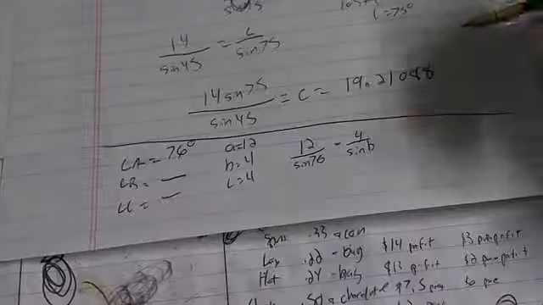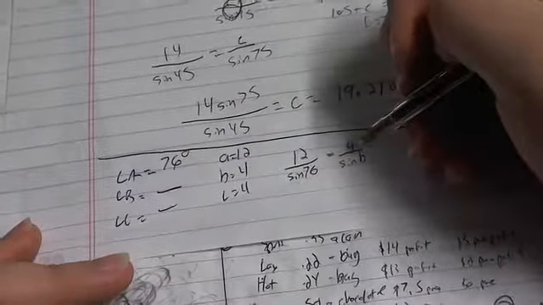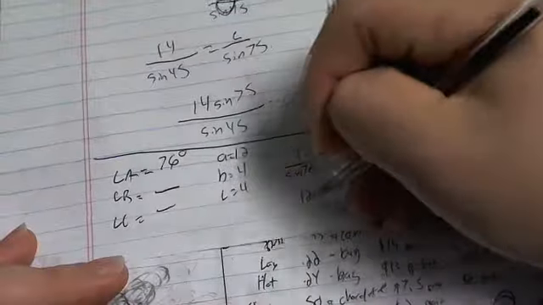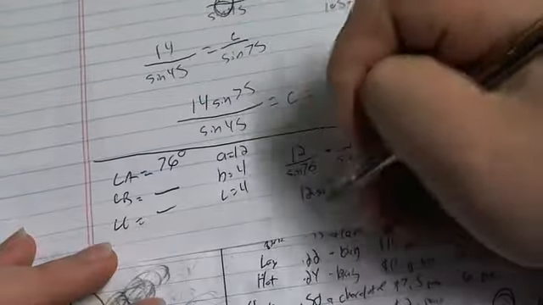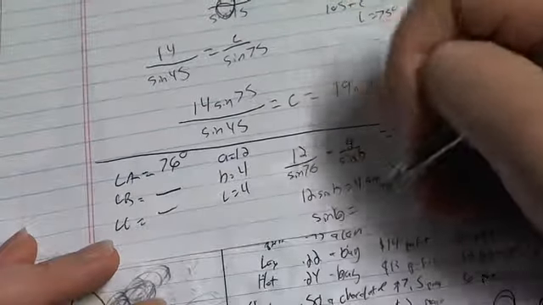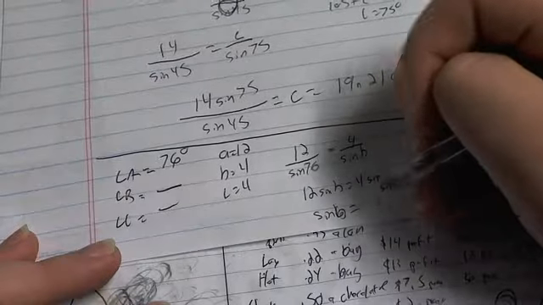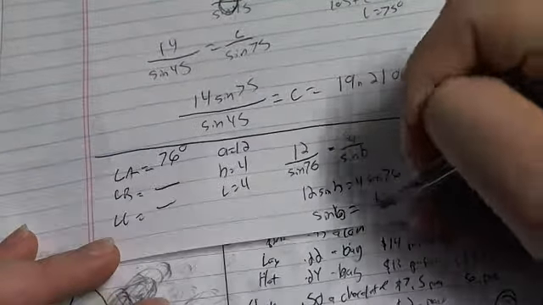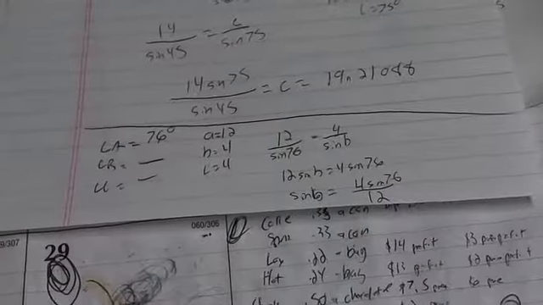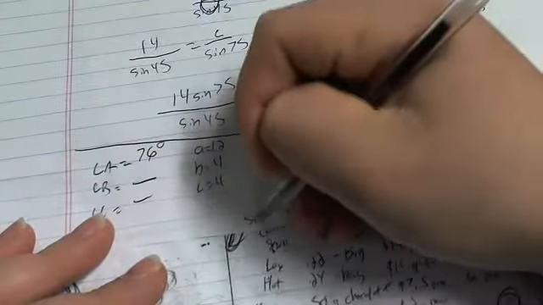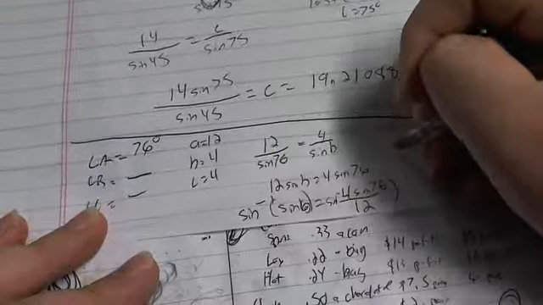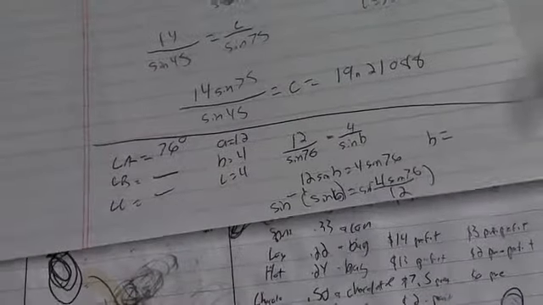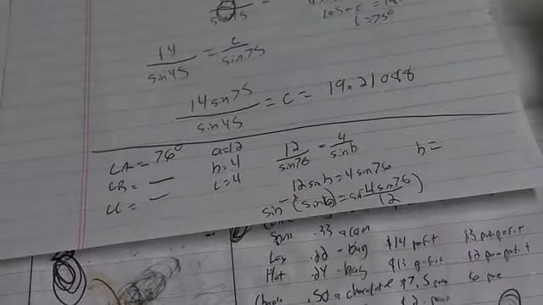So we have to get B by itself. How do we get B by itself? Again, you cross multiply and divide to get sine. So you get 12 sine B is equal to 4 sine of 76. So sine B is equal to 4 sine of 76 divided by 12. But we want the angle B, so we have to take the sine inverse of both sides. So that gives angle B is equal to the sine inverse of it.